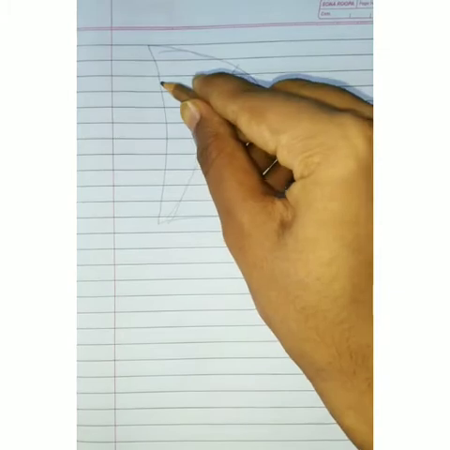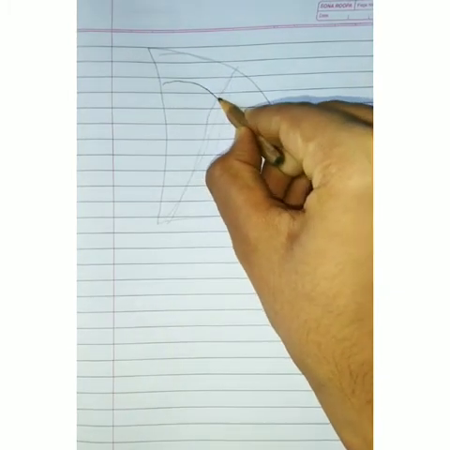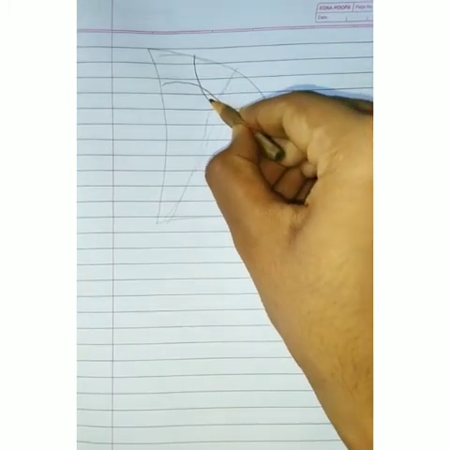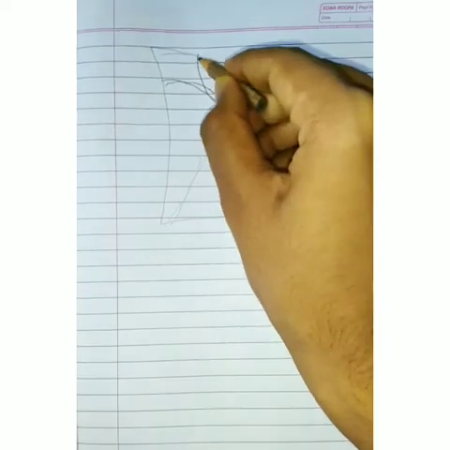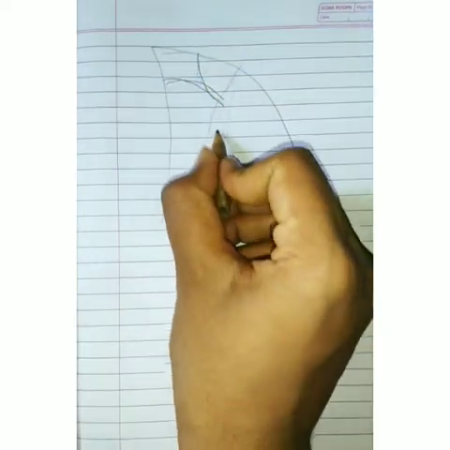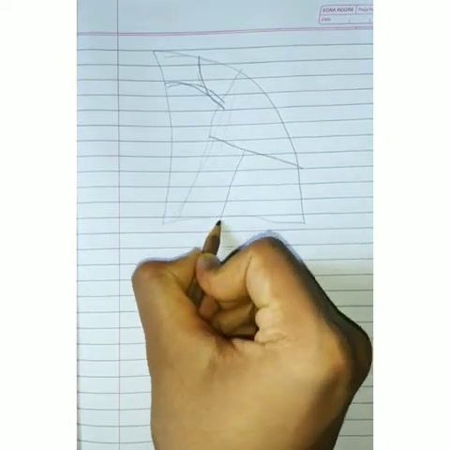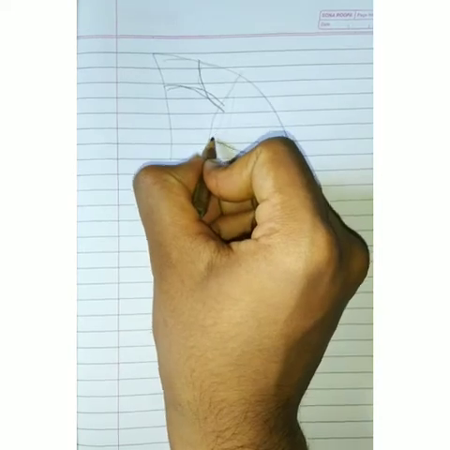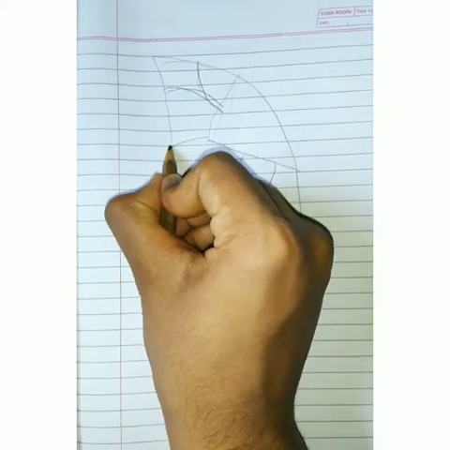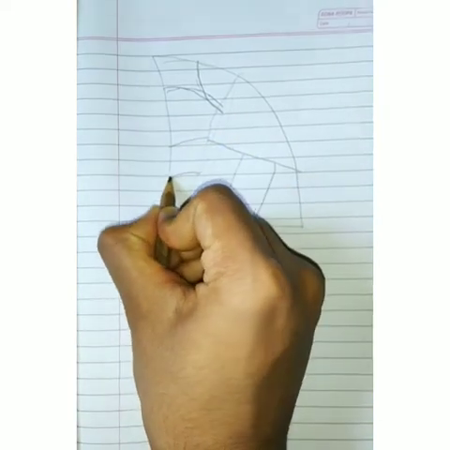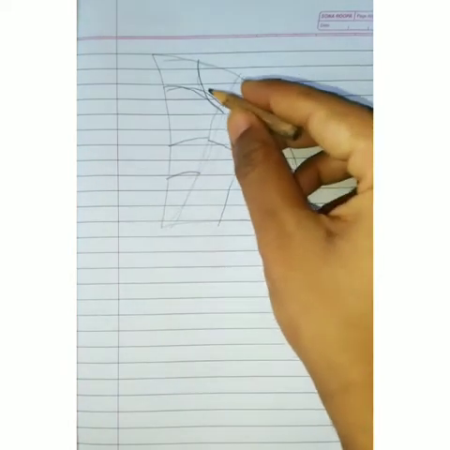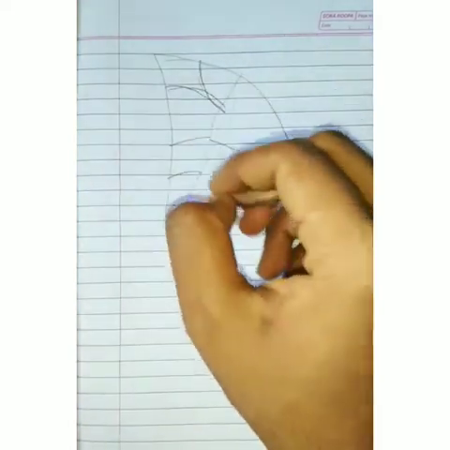And again here it is Y. Y, and we have to draw again a pi here. Here just 2 lines. And these are the bronchopulmonary segments in the left lung.